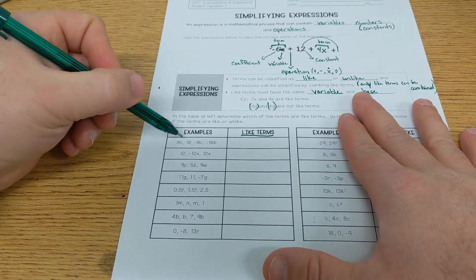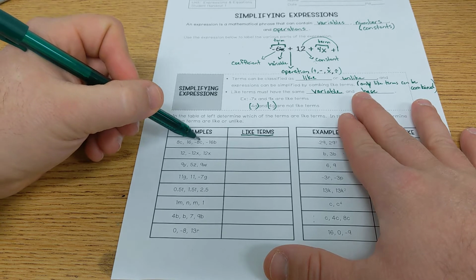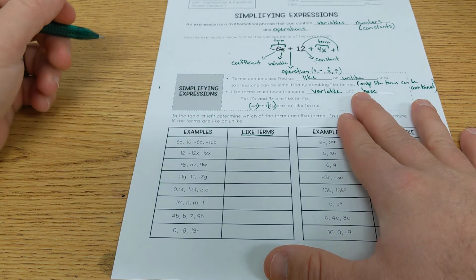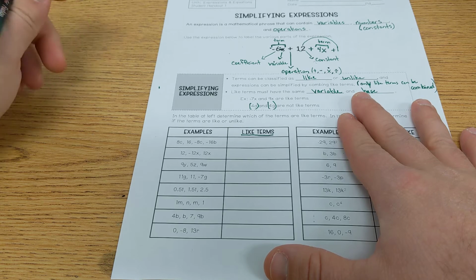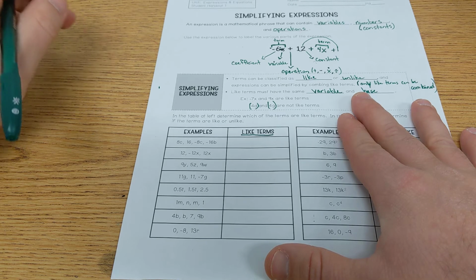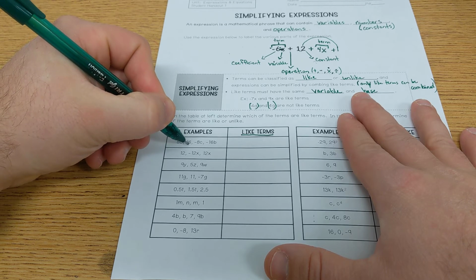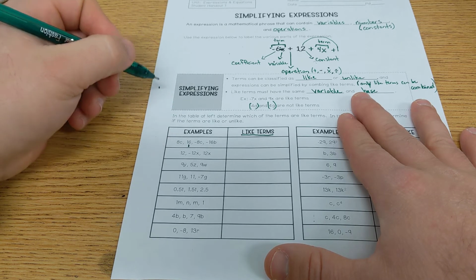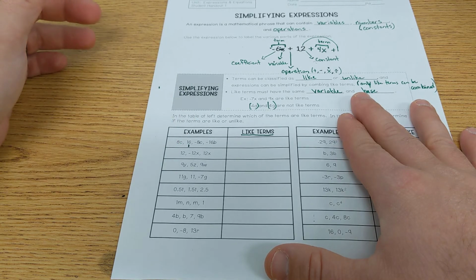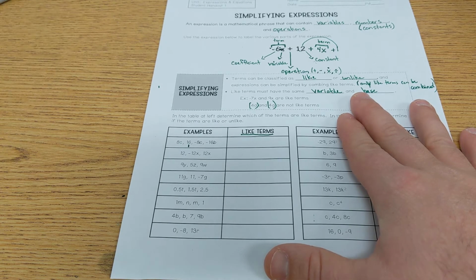Okay, so let's talk about our terms. We have 8c, 16, negative 8c, and negative 16b. So if we're looking for like terms, we either have to find variables that are the same or constants that are the same. Okay, so there's only one constant, because these other ones have variables with them. So there's no other like terms, no other constants, so we can't use that one.